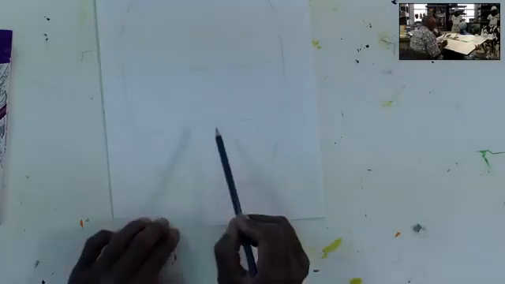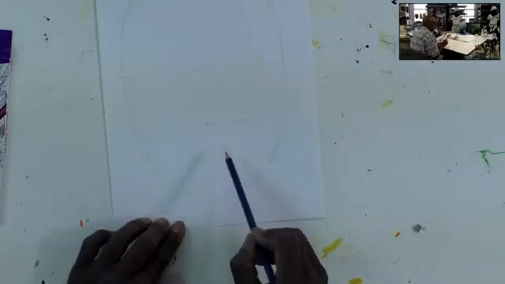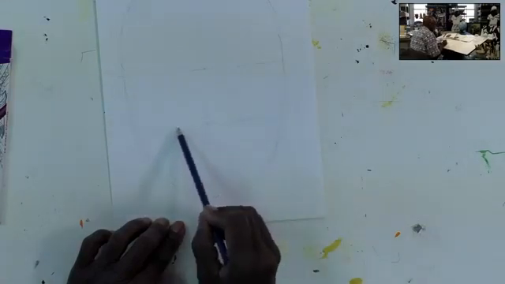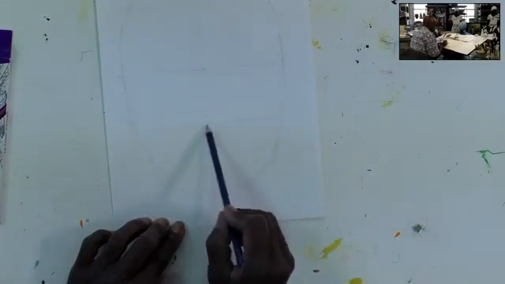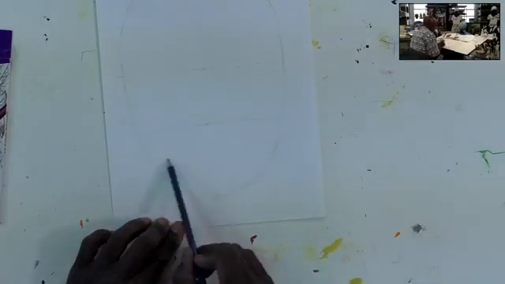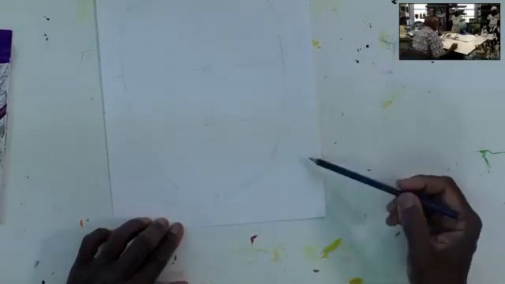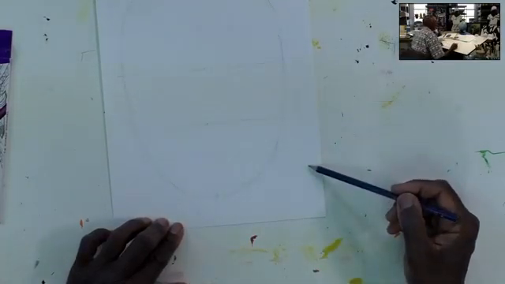Now, I want you to find the middle between this line, this bottom line. By the way, this is where the nose will end, around here somewhere. And find the center and draw a line straight across. Okay.